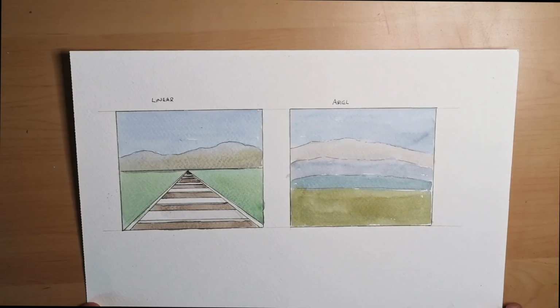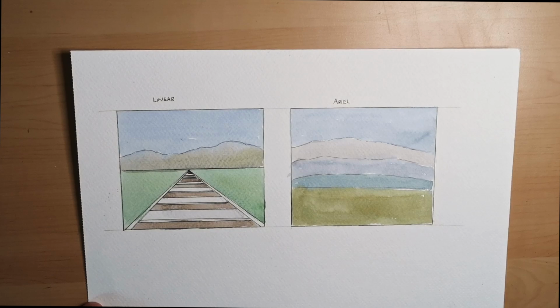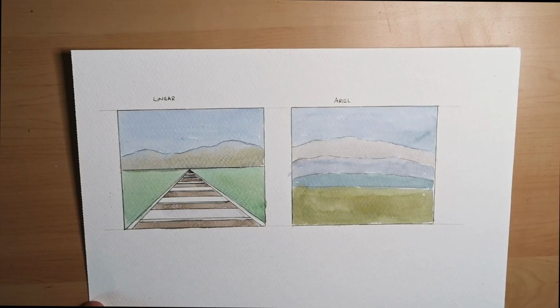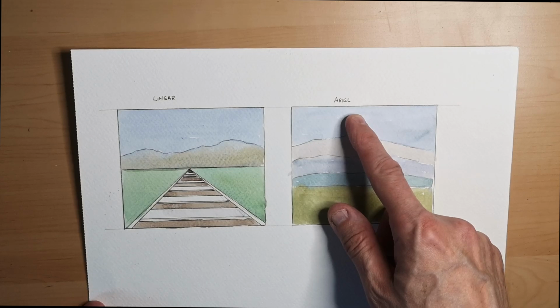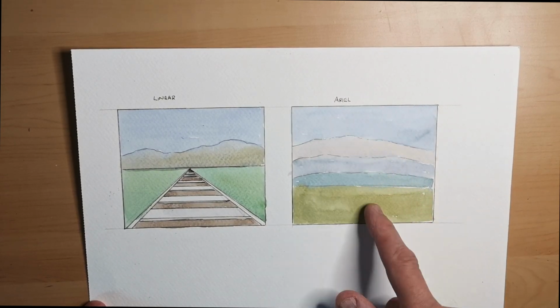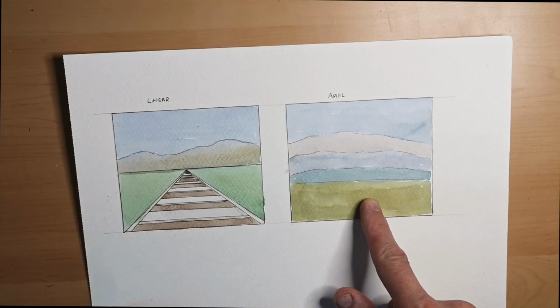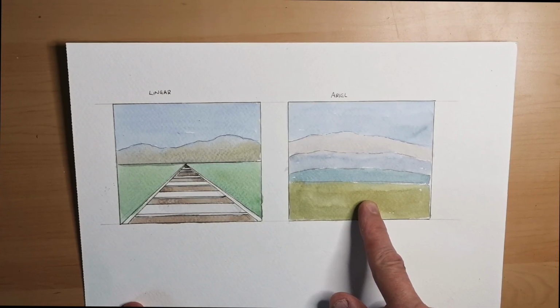In art, there are two kinds of perspective. Both are equally as important, but each perspective does a different job. First we have linear perspective and we have aerial perspective. Now aerial perspective is an atmospheric phenomenon.